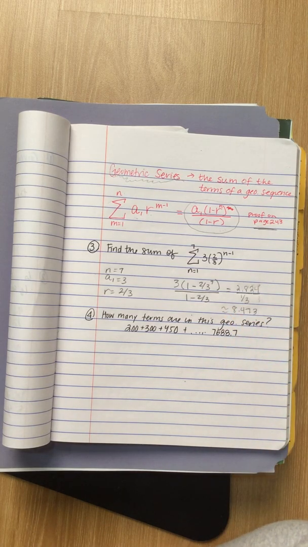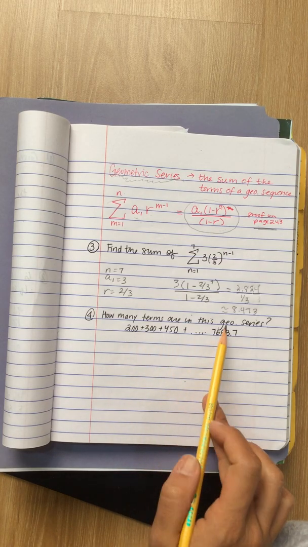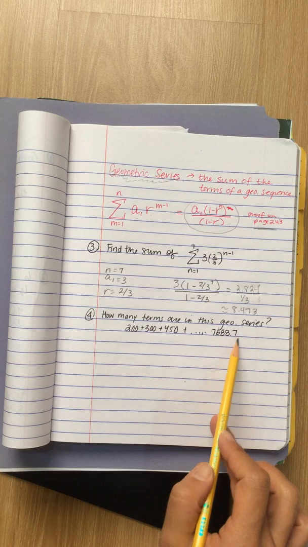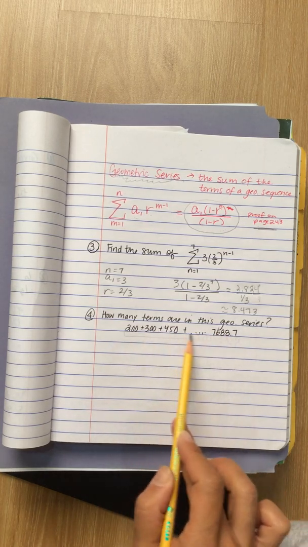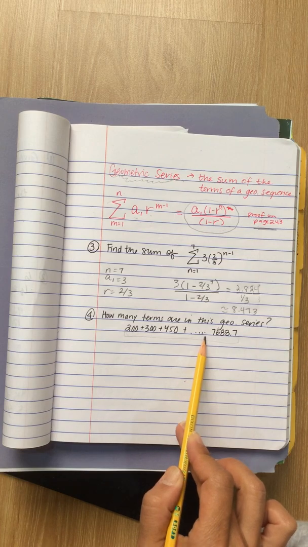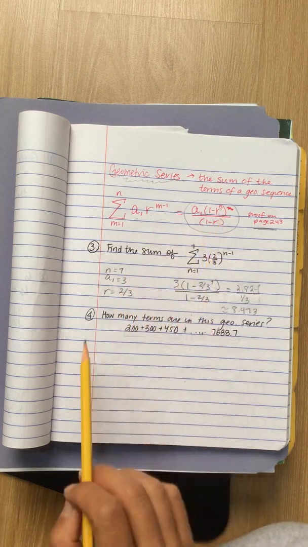Okay, now let's go backwards. They're giving me this geometric sequence. Well, they're telling me it's a series, which means they're adding it up. And they're saying how many terms are here. So we know it's at least 1, 2, 3, 4, and then there's some in between. So to figure out how many terms there are, we're trying to solve for this n, right?